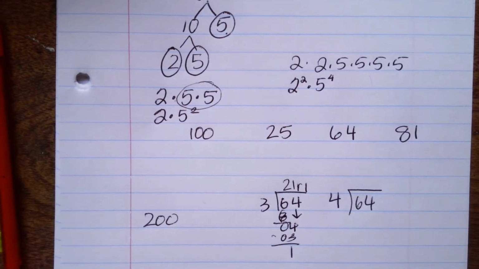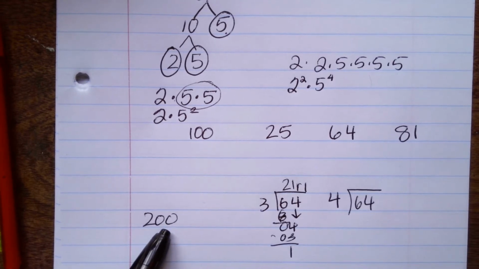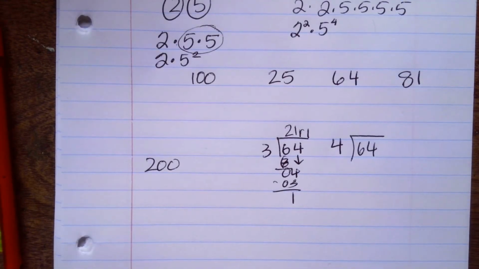But basically what I do is I use my multiplication facts. I know 8 times 8 is 64. I know 9 times 9 is 81. I know that because this ends in a 0, I can always divide it by 5 to find out what the number is that goes with 200. So you don't have to know it.